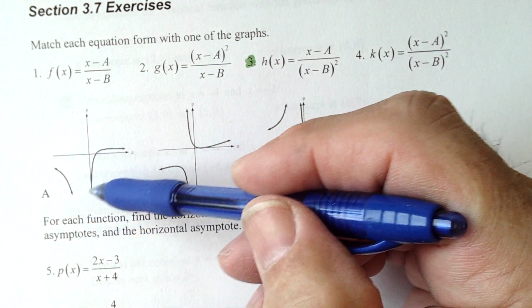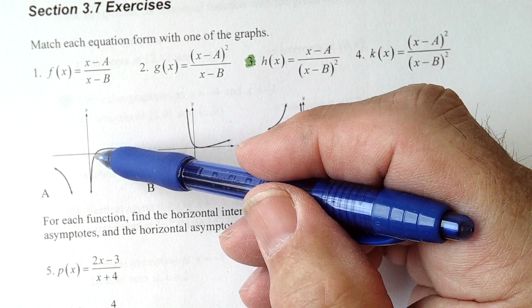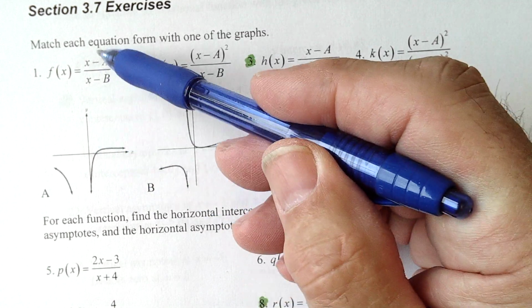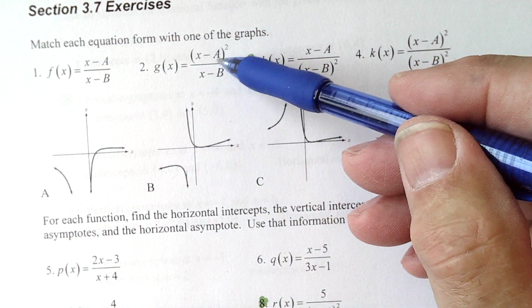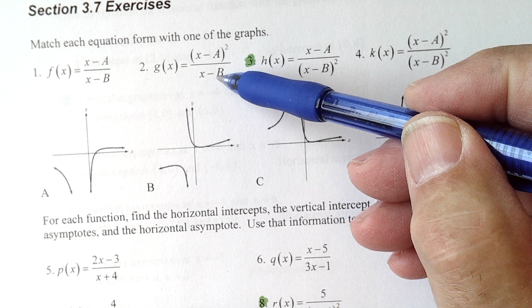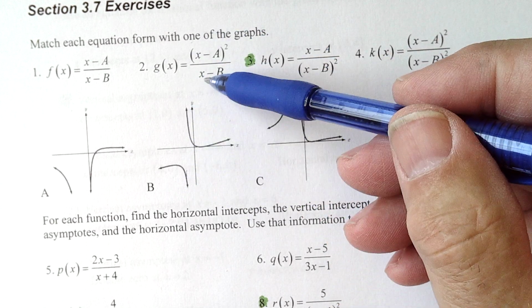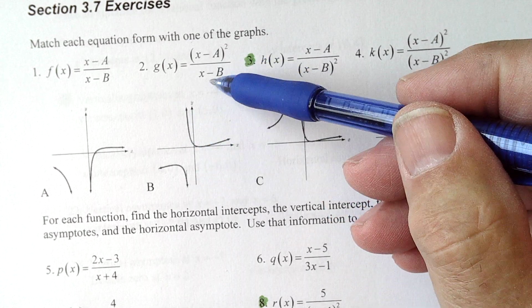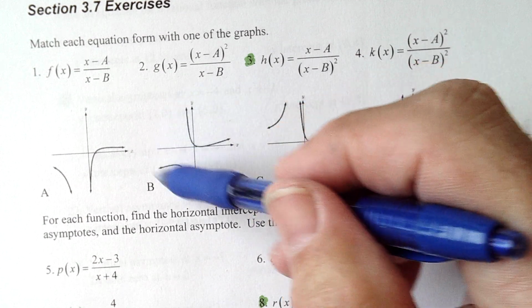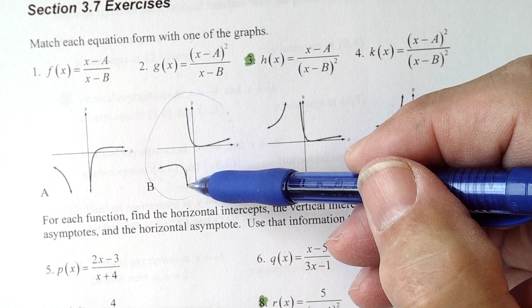This one has same direction, this one has opposite direction, and this one has straight through x-intercept, which matches. This one has a bounce at x-intercept, which matches, but it has opposite directions at the vertical asymptote because it's a single multiplicity. So this one, 2, must be B. Bounce at some place and opposite direction.